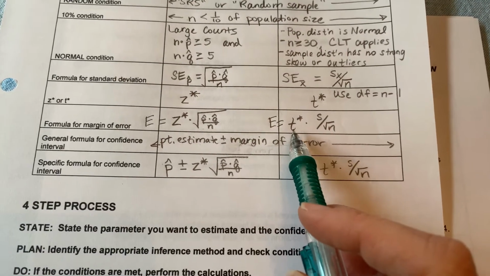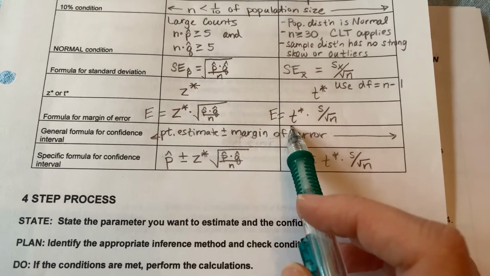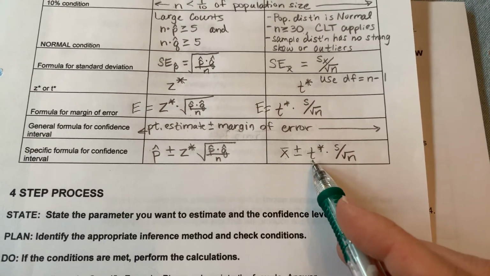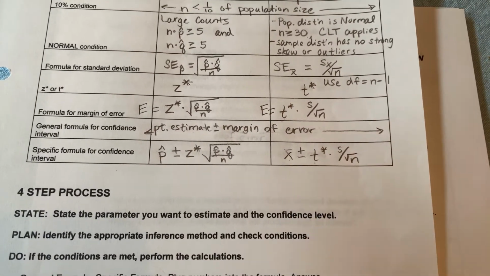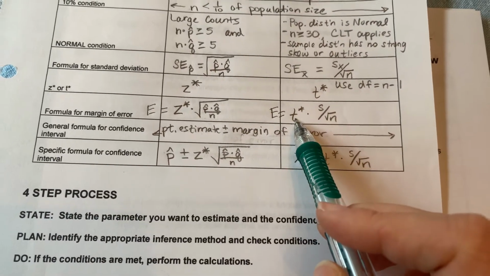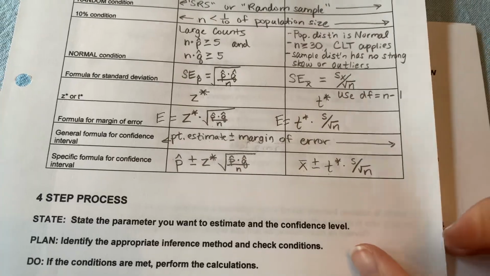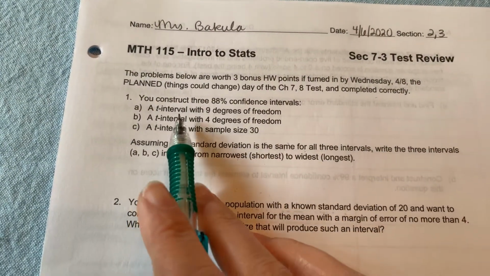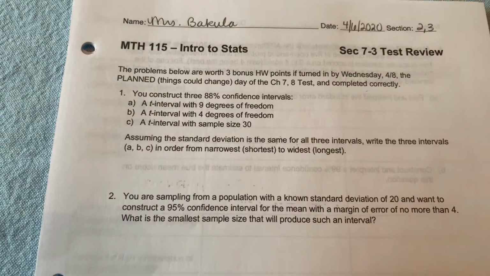So the sample with the largest critical value is going to have the widest interval because you're going to be adding the largest amount to your sample mean and subtracting it, I guess. The sample with the smallest critical value will then have the narrowest or the smallest interval. So we need to calculate what the critical values would be for each of these intervals.